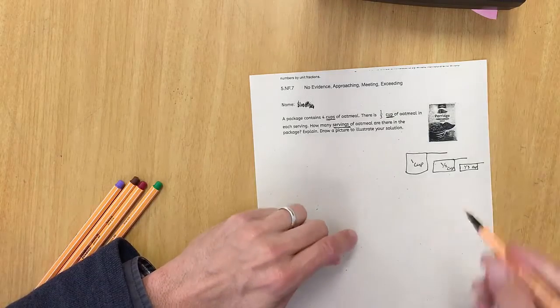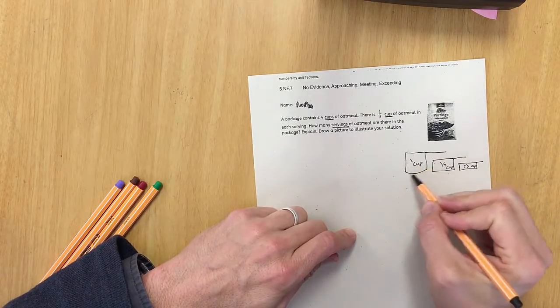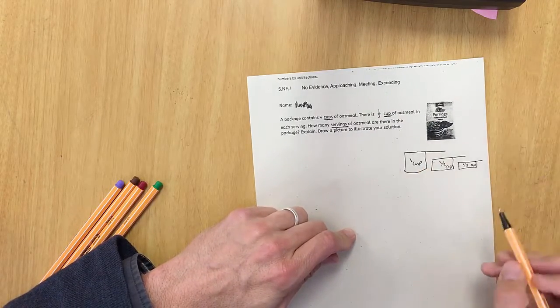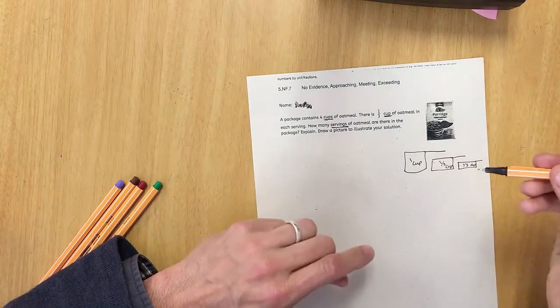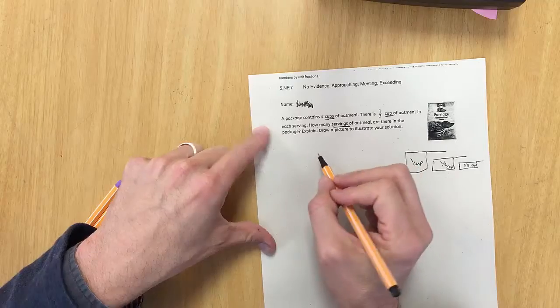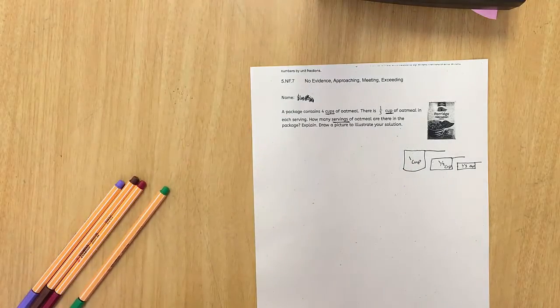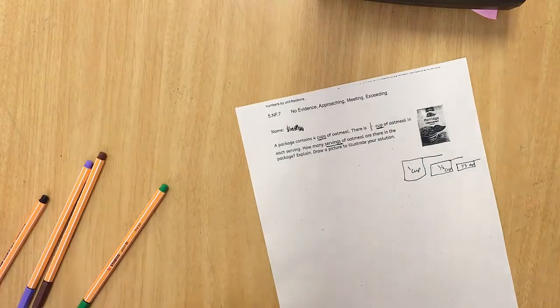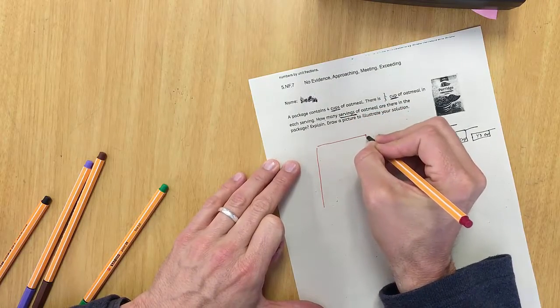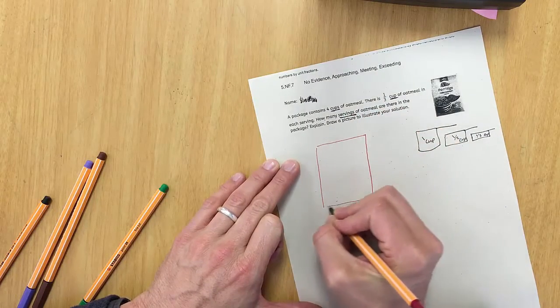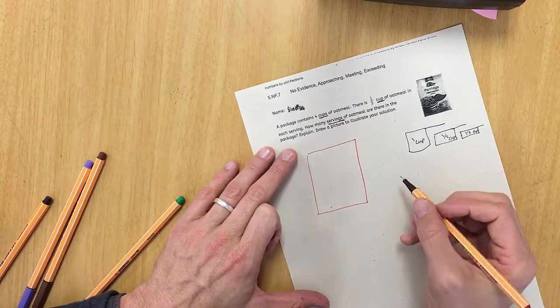Okay? All right, so that means we have 4 of these cups inside the package, and 1/3 of each of these cups equals a serving. All right, so if I draw my oats package here, okay, so here's my oats package.